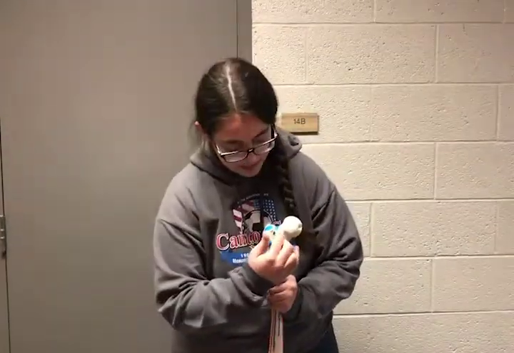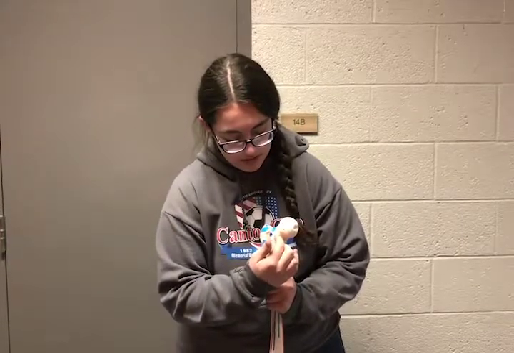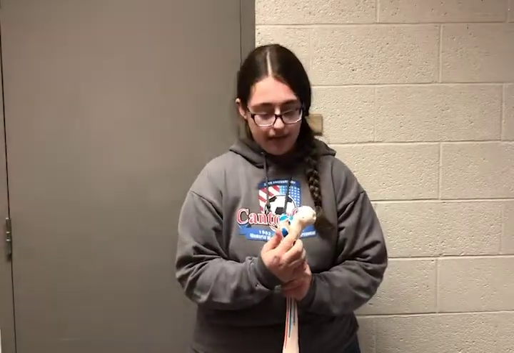There are 2 types of hip fractures. There are the femoral neck fracture and the intertrochanteric hip fracture. So the femoral neck fracture is located about 2 inches distal to the ball and socket, and it involves the neck of the femur.